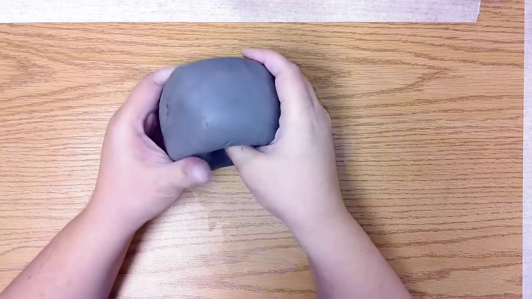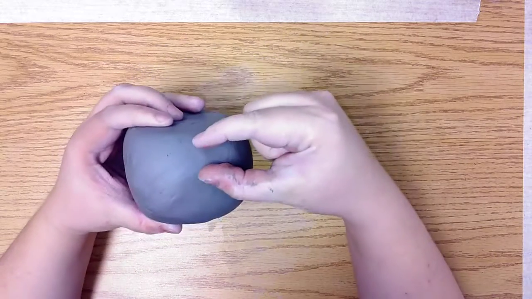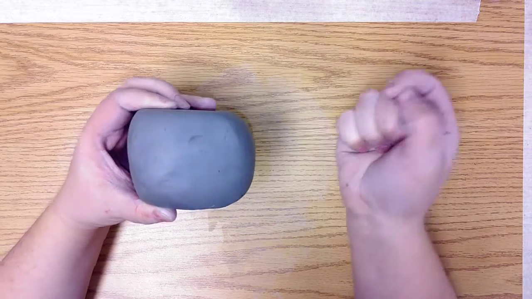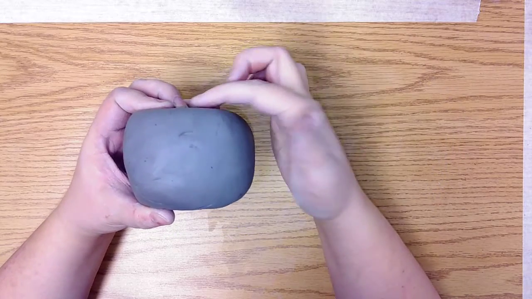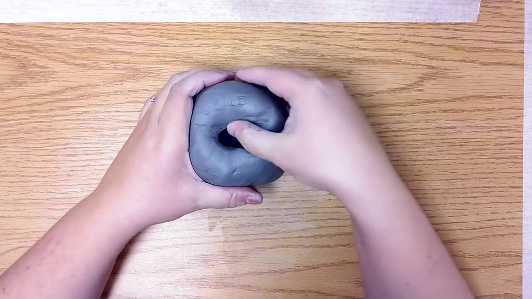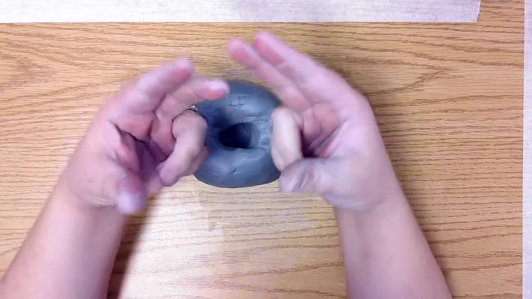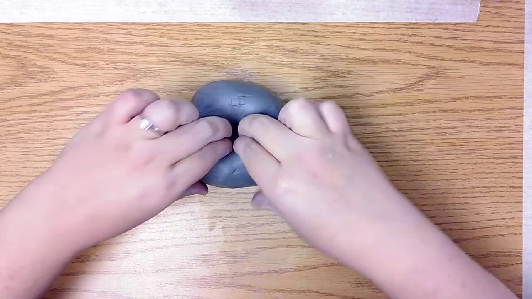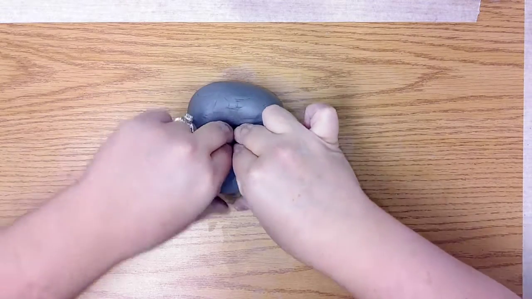I only went until there was about that much clay between the bottom of my hole and the bottom of where my pot is. I don't want to go the whole way through. If you do, let me know, and I will come around and help you. So then you're going to take your pinchers, push it into those holes, and pinch.